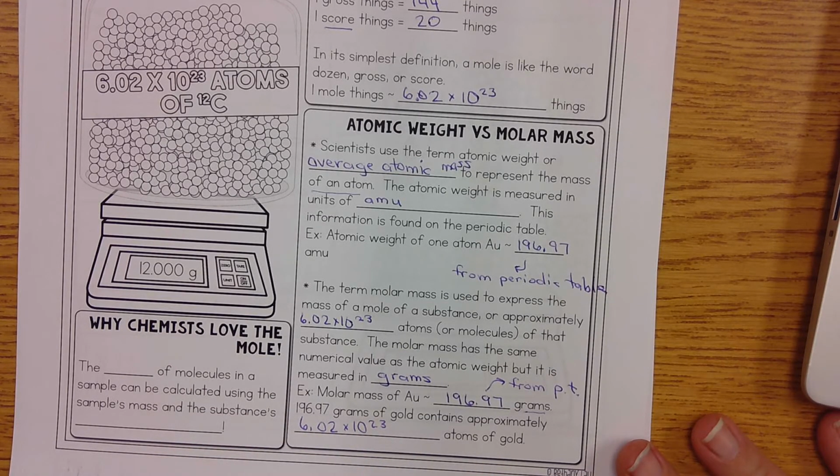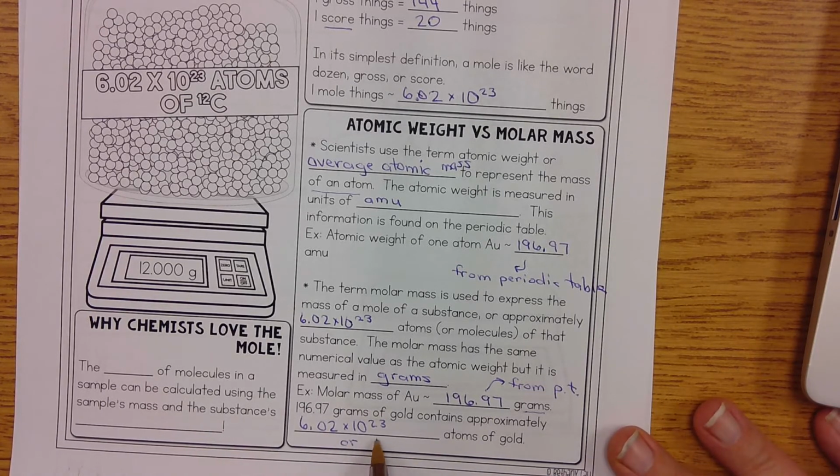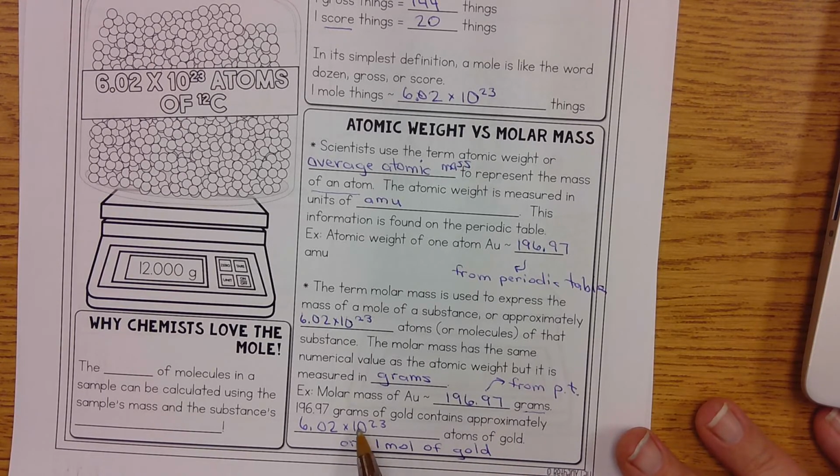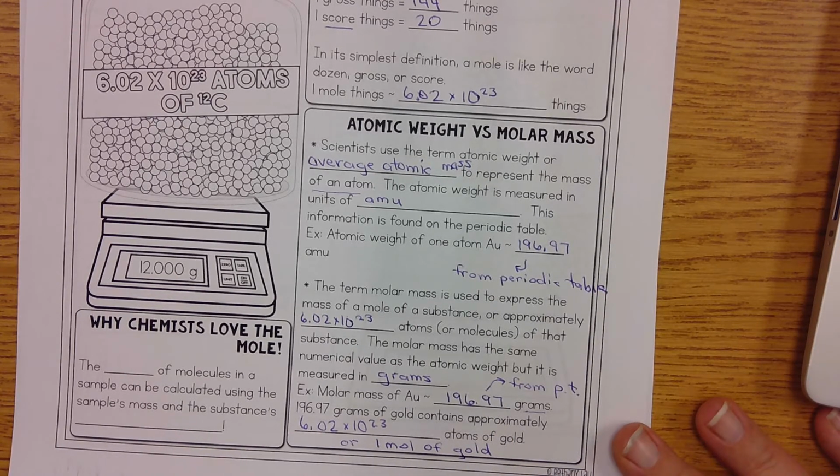If we could count them out, we would see that that was 1 mole of gold. So that many grams, that many atoms is 1 mole of gold.